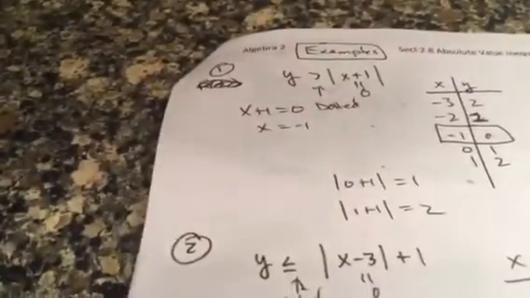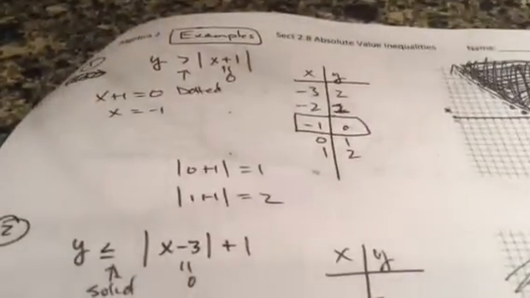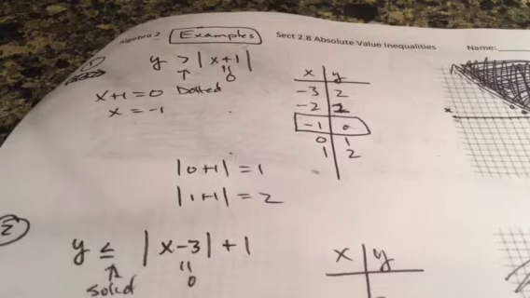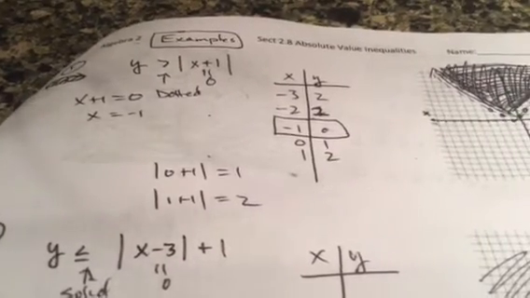All right, page 15. Absolute value inequality. So we're going to make my absolute value table the same as before. What's inside the absolute value equal to 0. Go 1 to the left, 1 to the right, 2 to the left, 2 to the right. Plug those x values in. See what you get for y. Because it's greater than, you're going to have a dotted line, and then you're going to shade above.